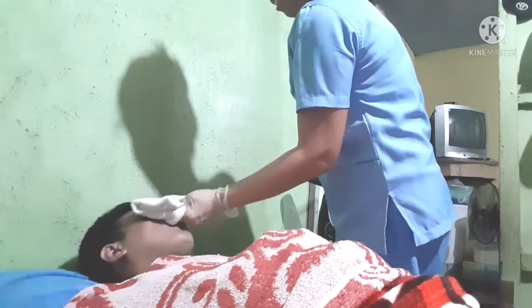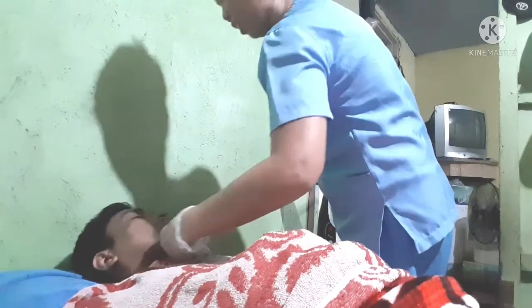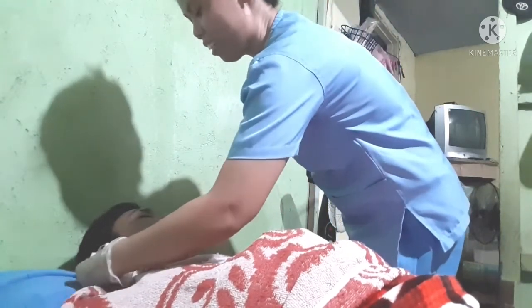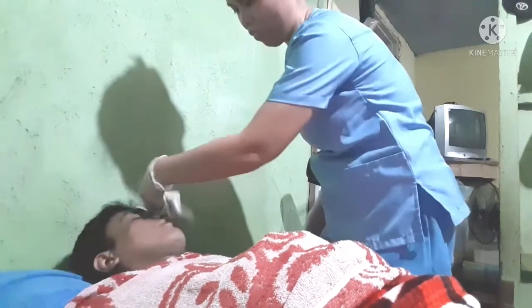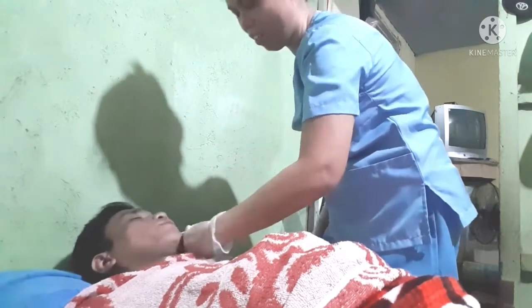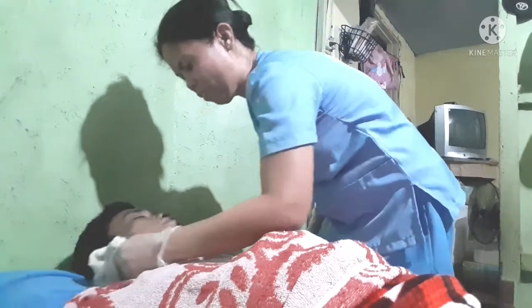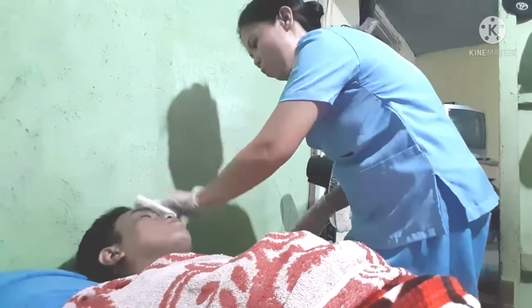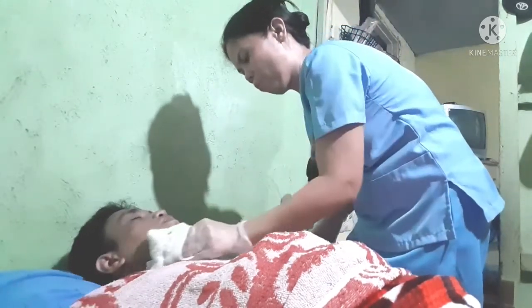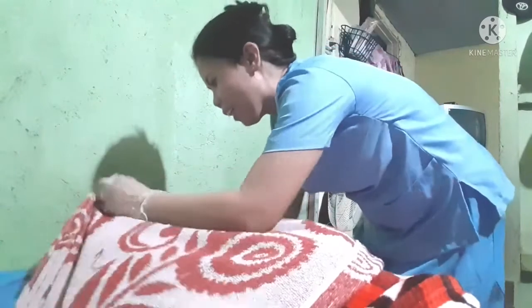Face, nose, neck, ears. This is the way. Then rinse and pat dry.